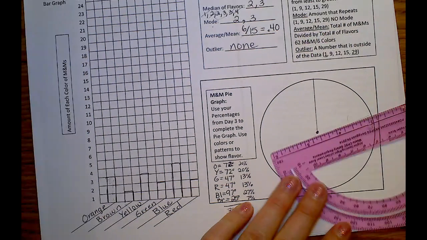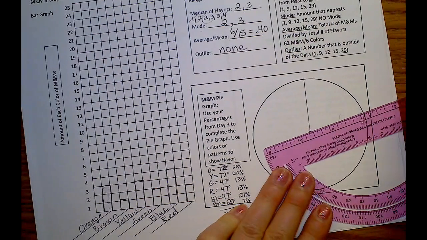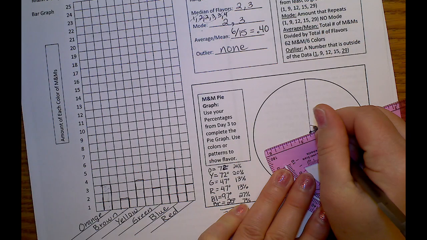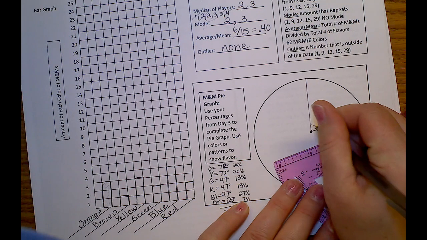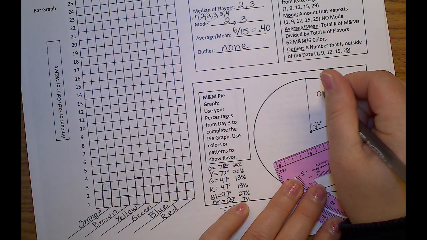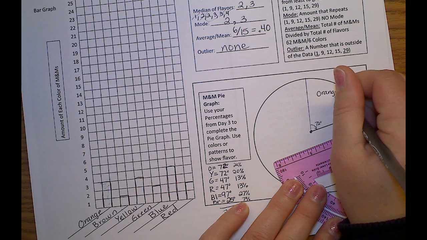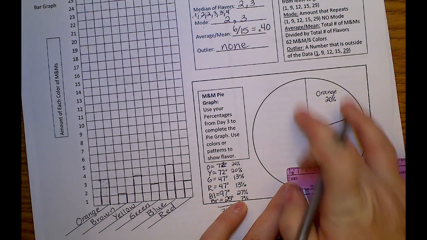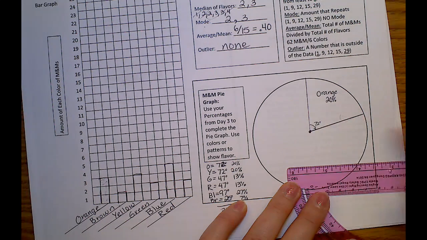I'm going to take my 72, I mark there. So this part is 72 degrees. And I'm just going to mark that 72 degrees. And this one's for orange. And that represents 20%. Which makes sense because 25%, which would be a quarter, would be right there.